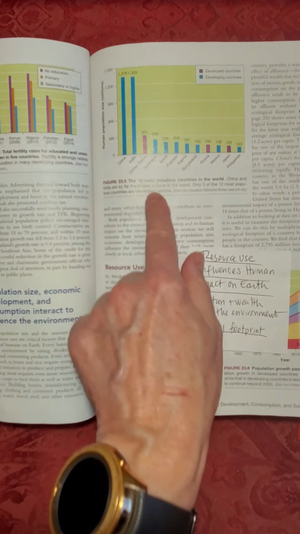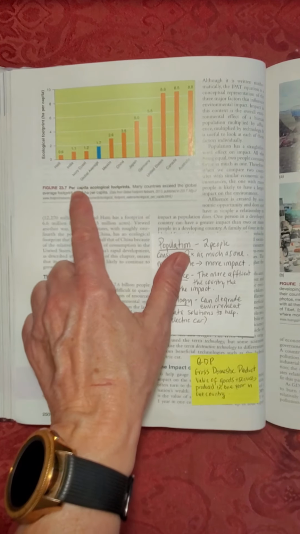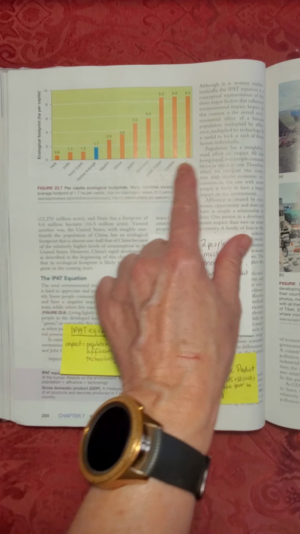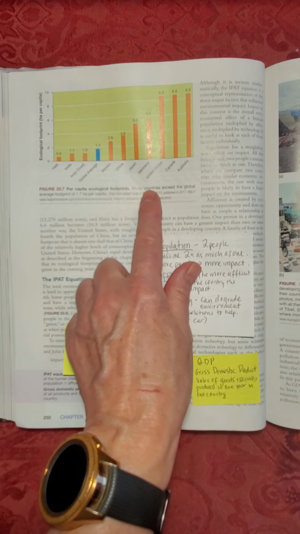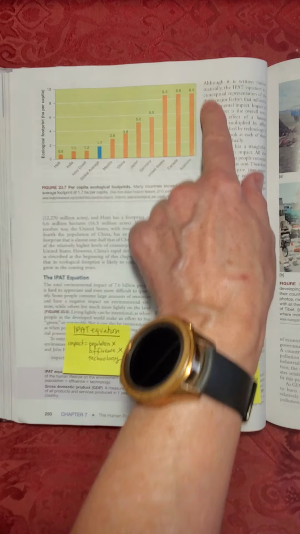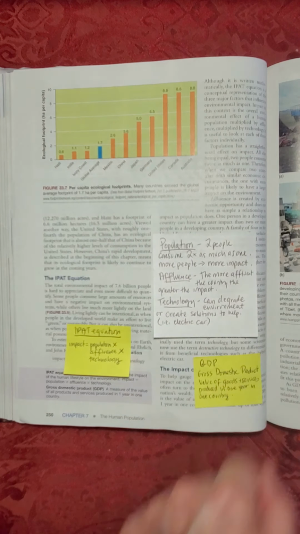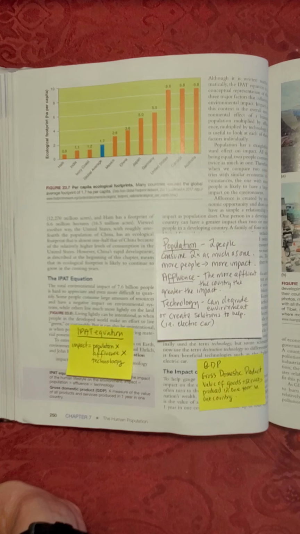And of course, these are the most populous countries in the world. I wrote some of those down for you already. Look at the per capita ecological footprints. Australia being the highest, Haiti being the lowest. Many countries exceed the global average of 1.7, which is here. So these countries, including us, need to really start to rethink our use of resources.